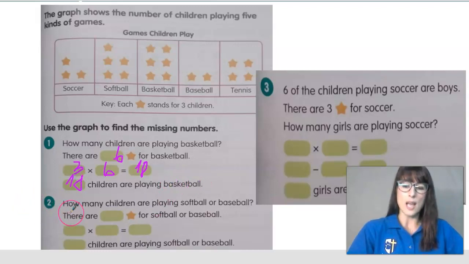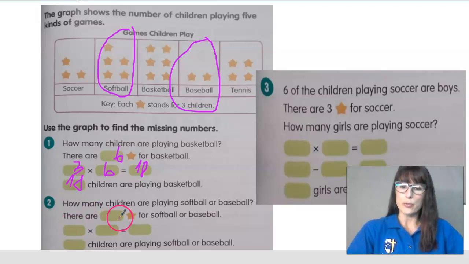Now they're asking us how many children are playing softball or baseball. So we have softball, and baseball. So we have 2 games, and they want us to find out how many children are playing these 2 games. So we're going to first count the stars, and here we have 1, 2, 3, 4, 5, 6, 7.